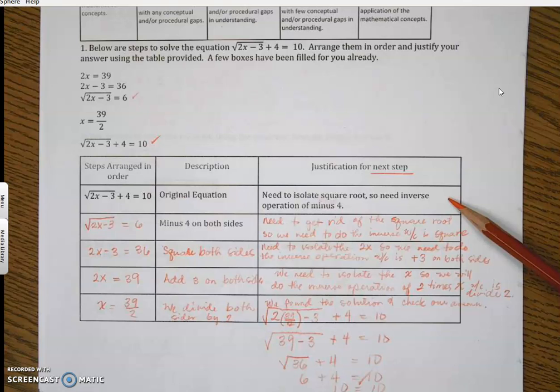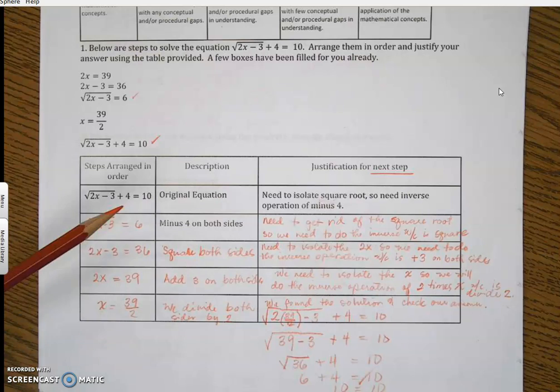Justification of the next step. When you do a negative 4 on both sides, this will now cancel out and this will be the result. So you will just have square root of 2x minus 3 equals 6.